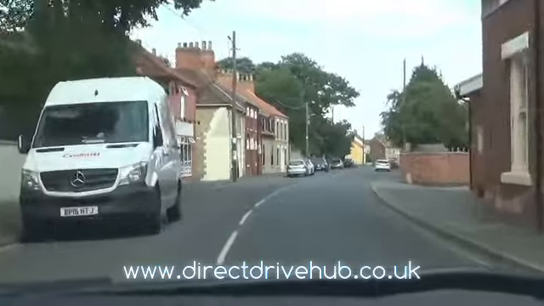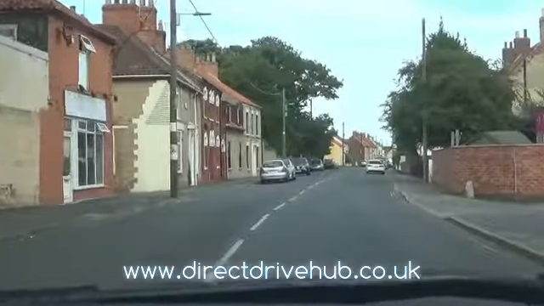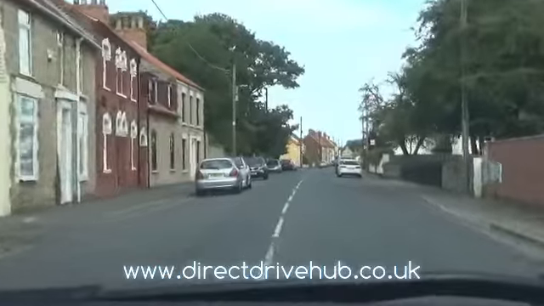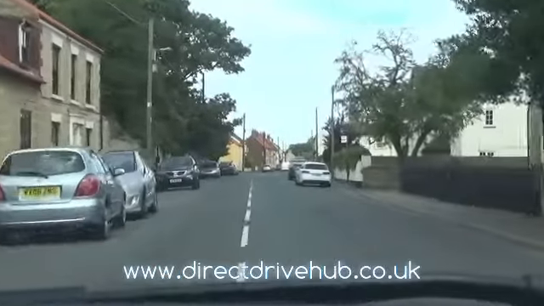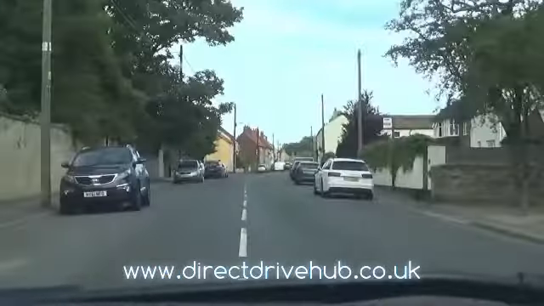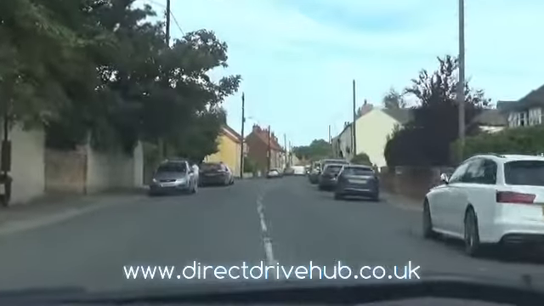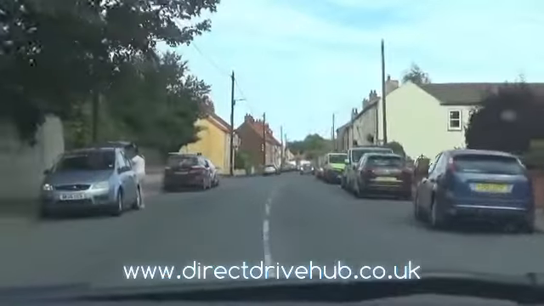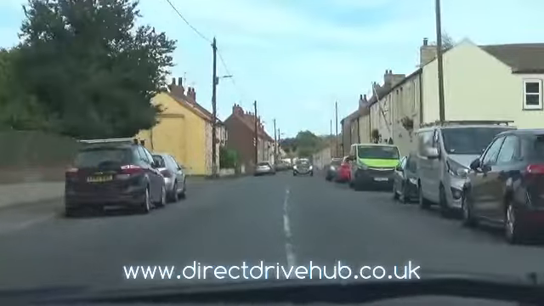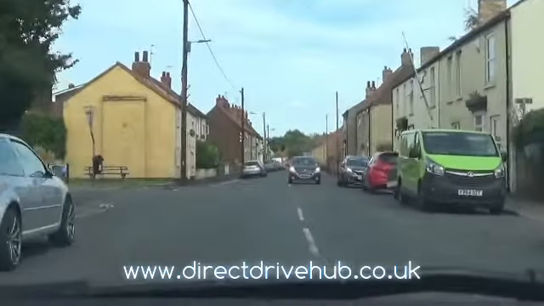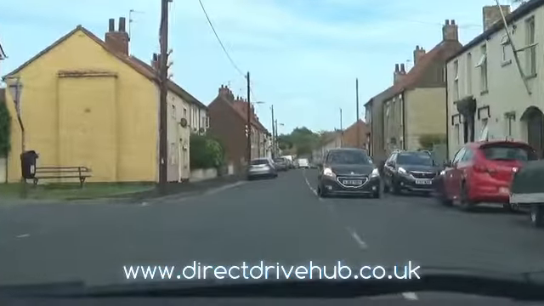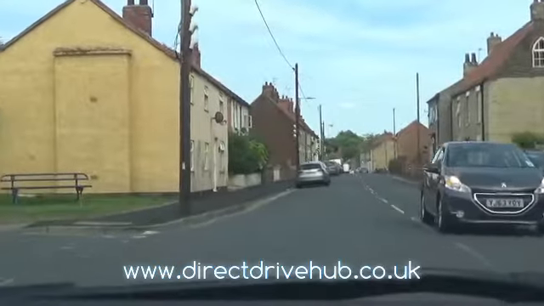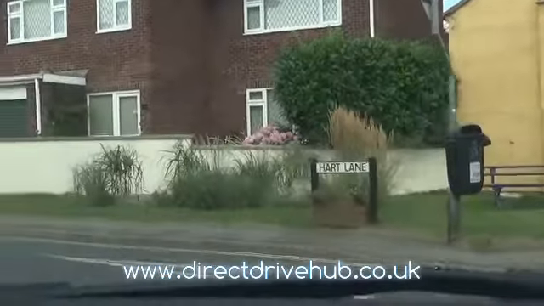So again, lots of parked cars here, both sides. At the moment, there's no sign of any oncoming vehicles, and I'm going to be taking the next road on the left. Oncoming vehicle there, he's turning into the road that I'm turning into, so I just need to make sure that he is going to give way to me. I can't see into the road that I'm turning into, so I'm going to go nice and slowly.